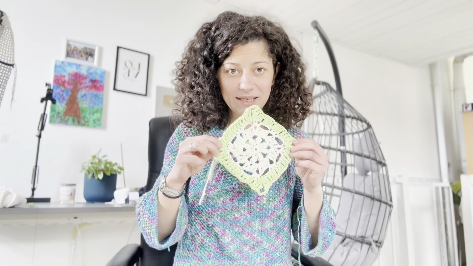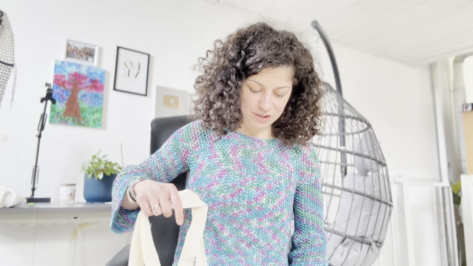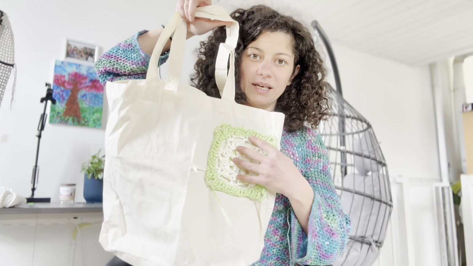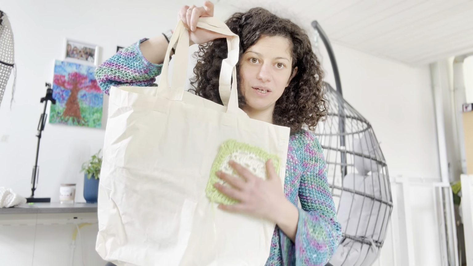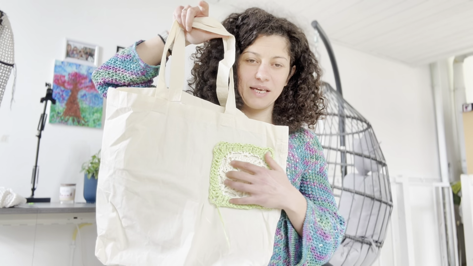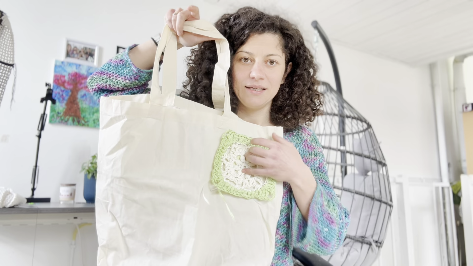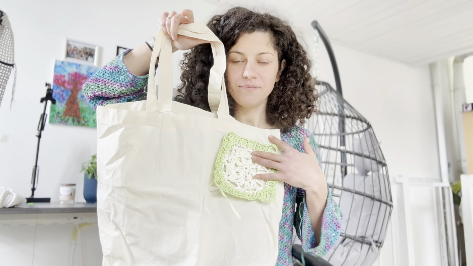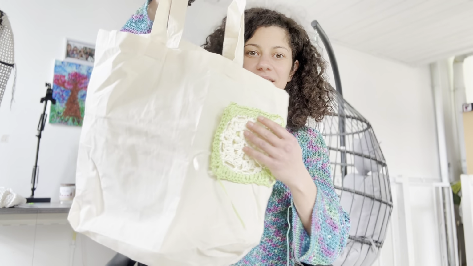So now this is the idea with this bag, to cover it with the squares. I measured and it will match about 3 squares in width, and I will use only 2 squares in length, and maybe then add a few rows here to complete the length.